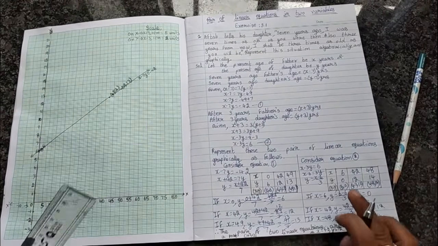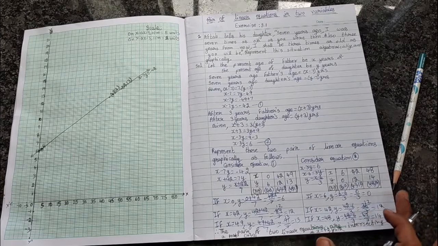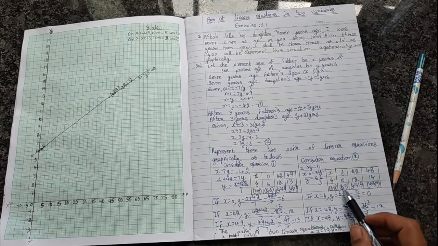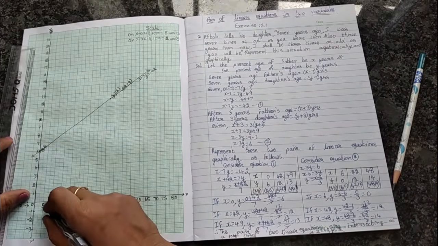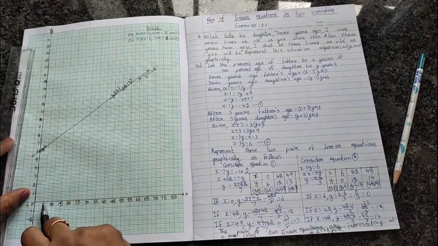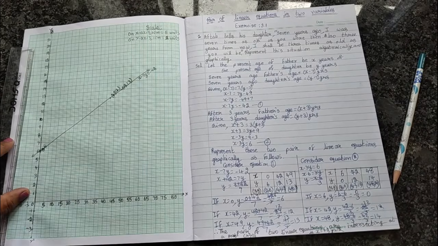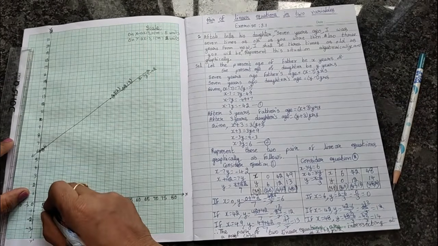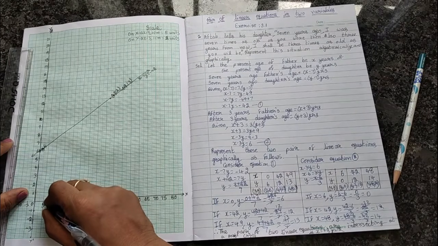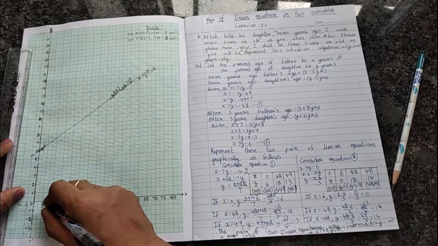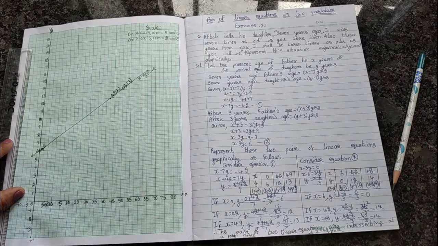Okay, so let me go to the next table. What is your next table? You can see the coordinates. What is that? 6, 0. So where is 6 comma 0? 6 on the x-axis. Observe the scale carefully: 5, 6, 7, 8, 9, 10. Like this, this is your 6 point, right? 6 on the x-axis and 0 on the y-axis indicates this is the point. So let me mark here 6 comma 0.